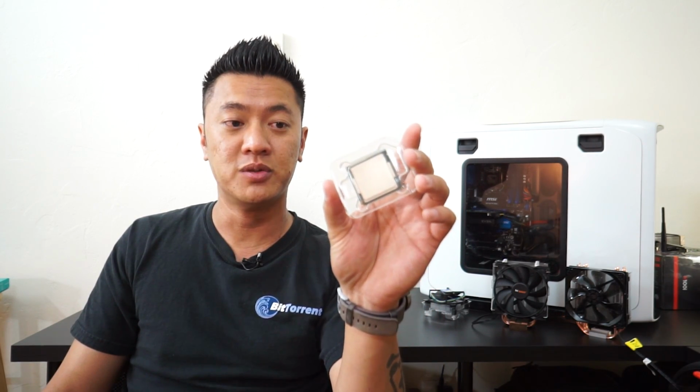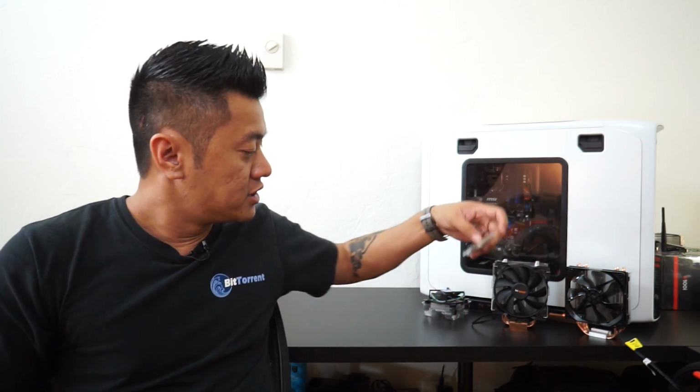I don't know what the S moniker allows, but it has an unlocked multiplier. I discovered that by some random test of something else. I could have gone with the G3258, which is a very popular overclocking CPU, but I decided to use this particular CPU just because it's quad core, right? A little bit larger CPU die.